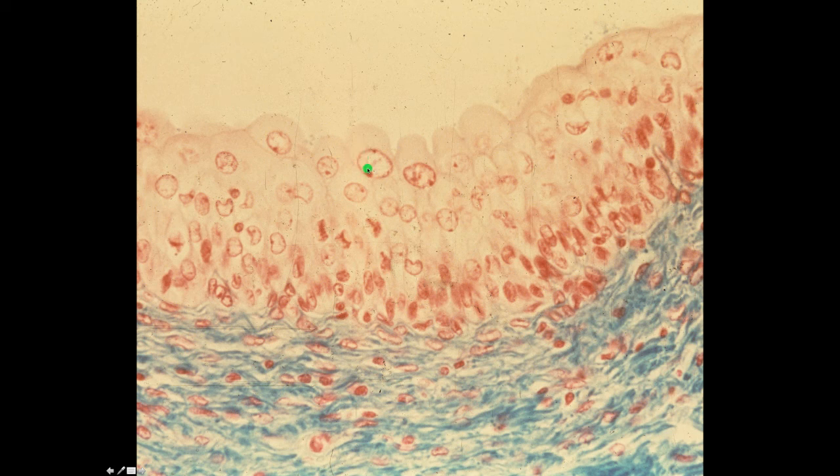Another interesting feature about this transitional epithelium, oftentimes it has what are called polyploid nuclei. Look at the size of this nucleus compared to this nucleus. This nucleus is probably a 4C nucleus, where this nucleus is probably a 2C nucleus. Sometimes you can see cells that are binucleate in transitional epithelium.